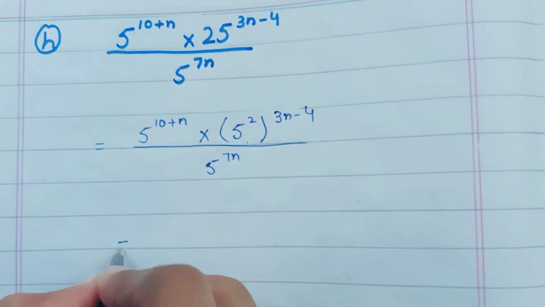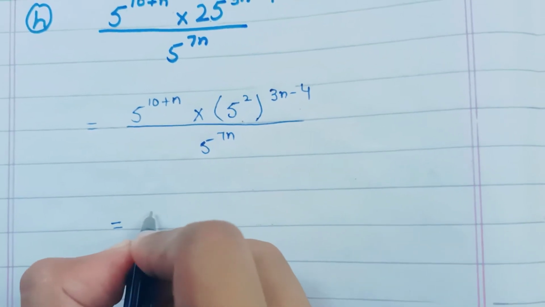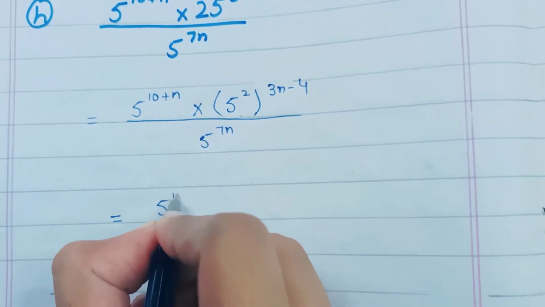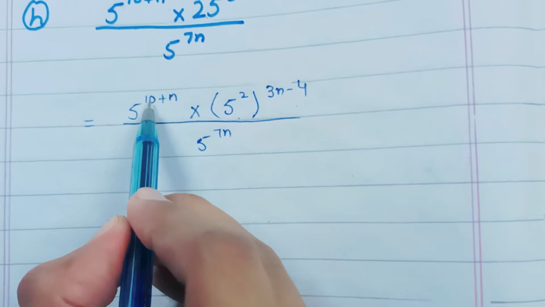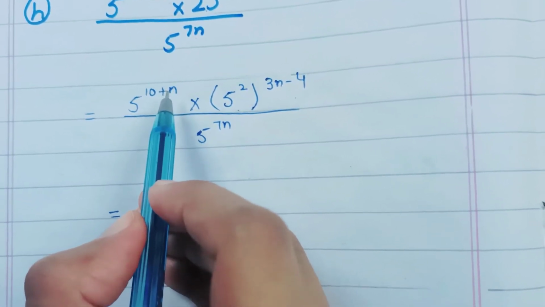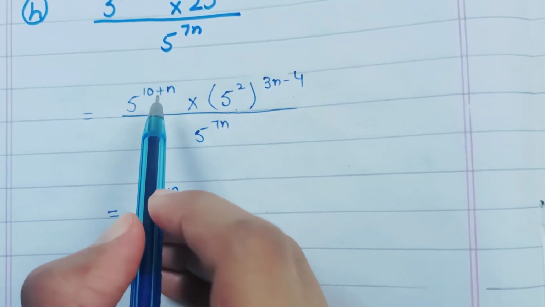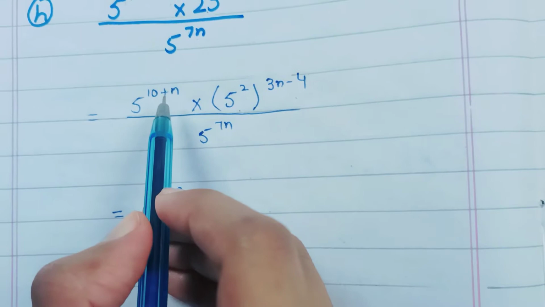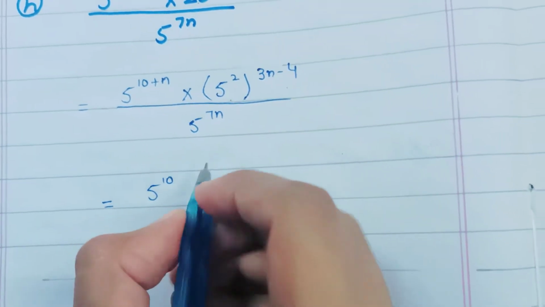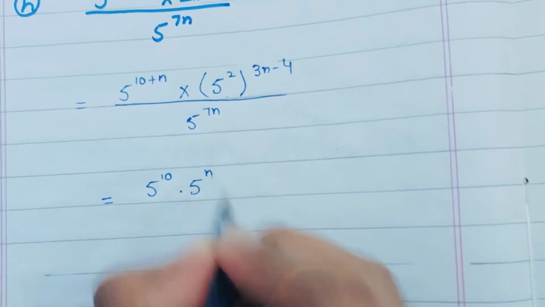After this, in our next step we will separate all the exponents. 5 raised to power 10, this is 10 plus n. Here we will use the product law, same bases powers will add, but in this case we will reverse it and write it like this: 5 raised to power n.